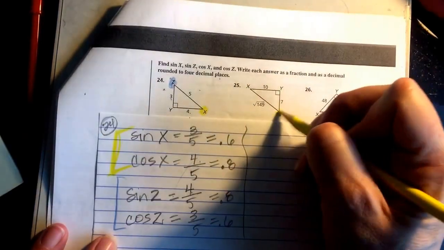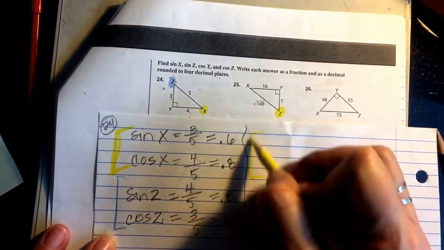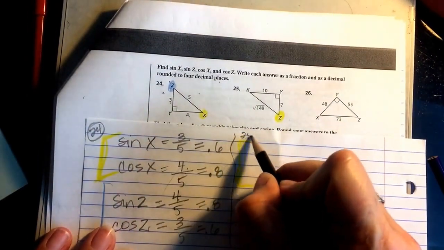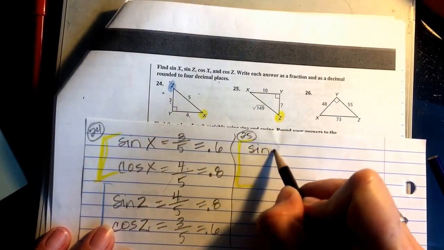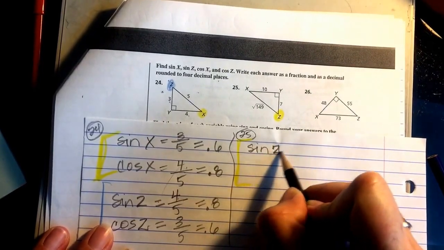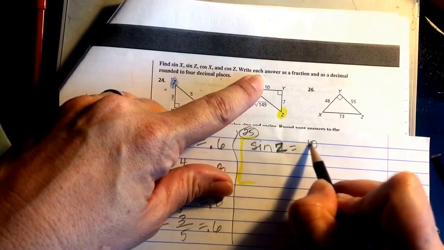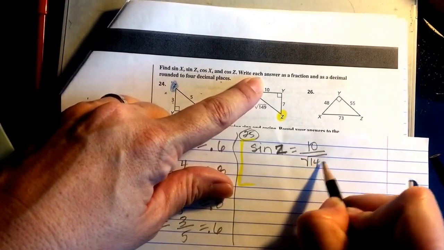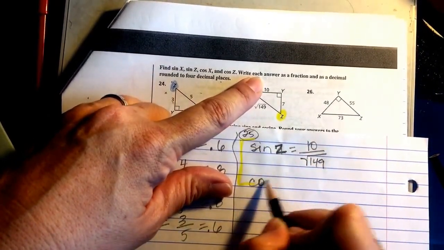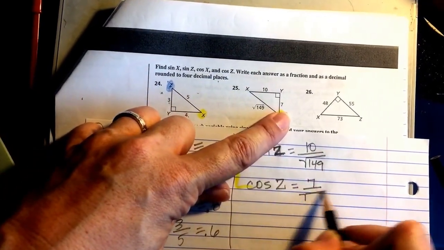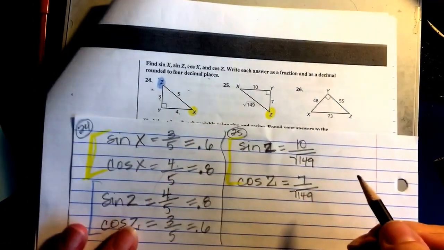Let me go in at Z over here first. When I go in at Z for number 25, the sine of Z equals opposite 10 over hypotenuse square root of 149. Cosine of Z equals adjacent, which is 7, over hypotenuse square root of 149.